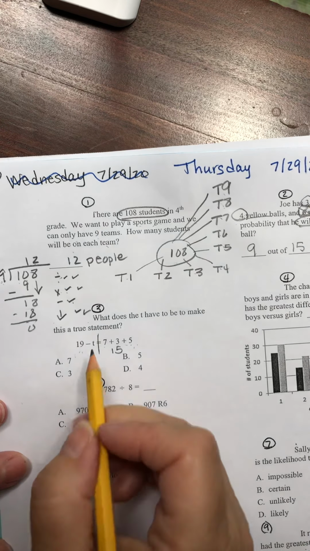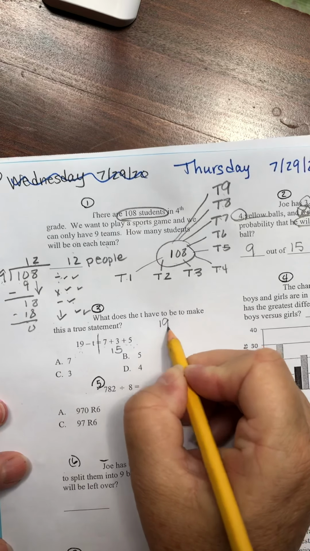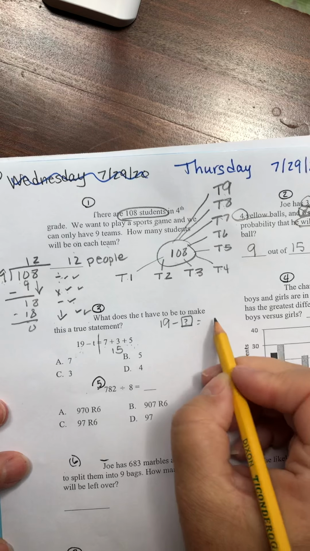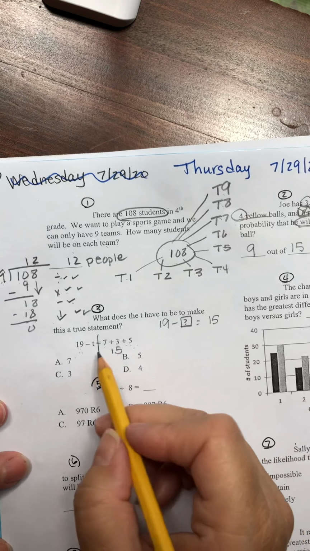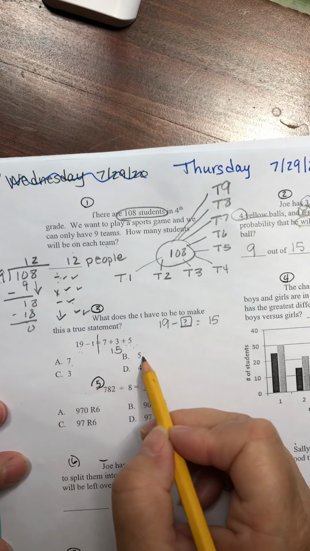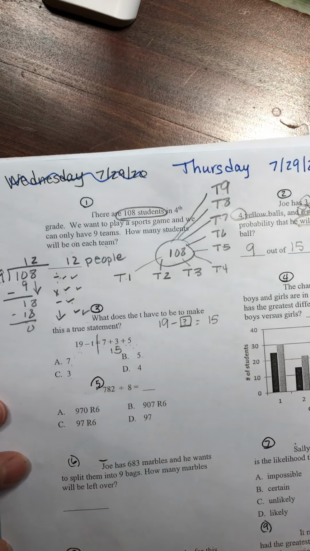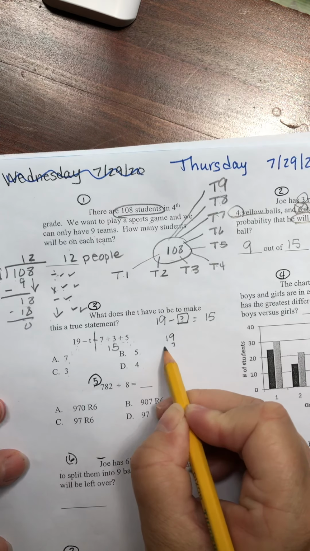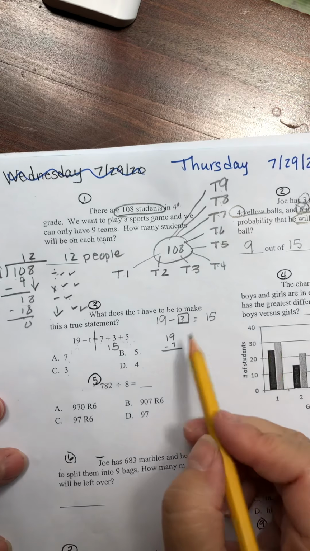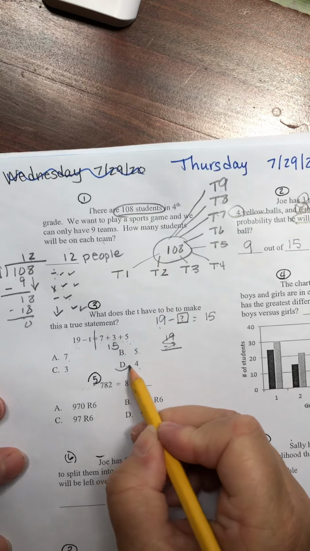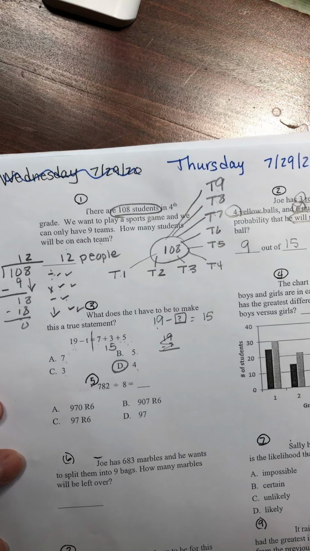And now we have to see 19 minus what number equals 15. So would it be 19 minus 7, 19 minus 3, 19 minus 5, 19 minus 4? If you didn't know, you would need to go ahead and do the subtraction, or you could count up. But you're going to do 19 minus what? 19 minus 4 equals 15.